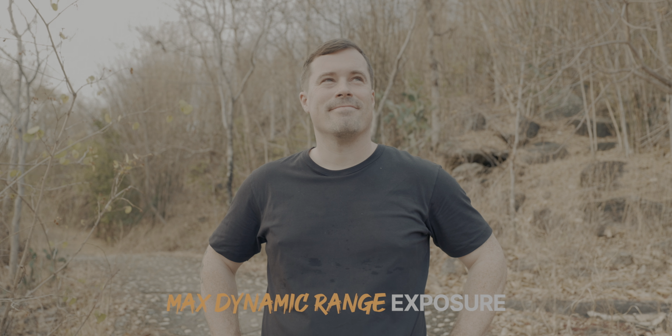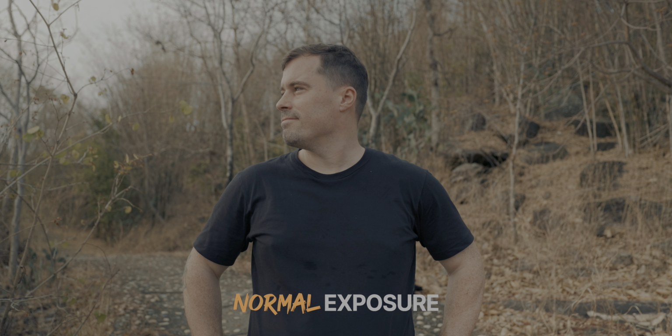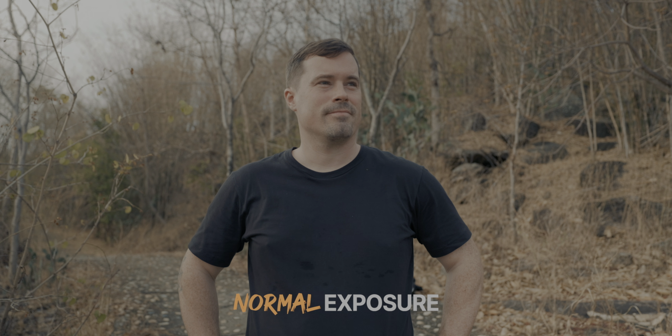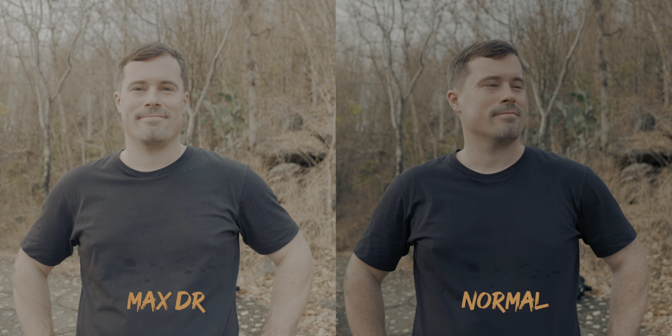There are two ways to do that. Either you chase the maximum dynamic range out of your sensor, or you expose so that the image already looks close to right after your LUT is applied later in the color grade. Depending on the circumstances, both are important to know about, so let me show you both.